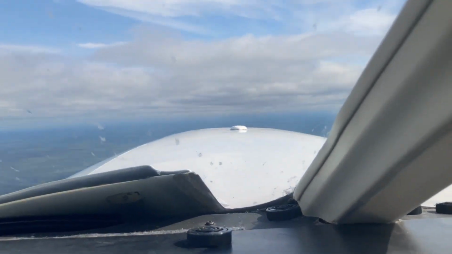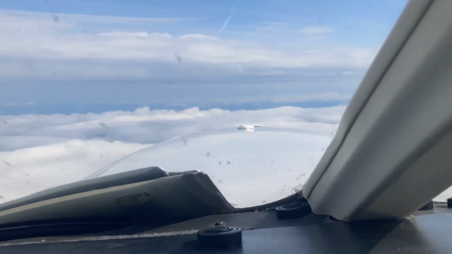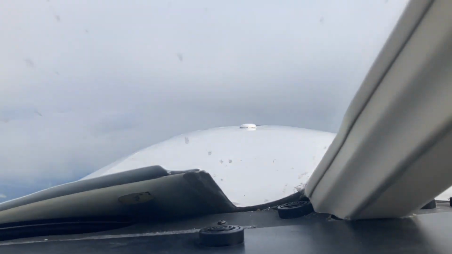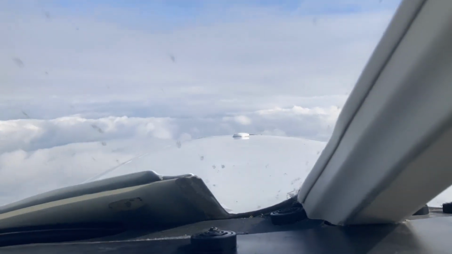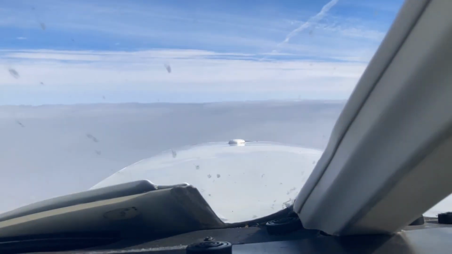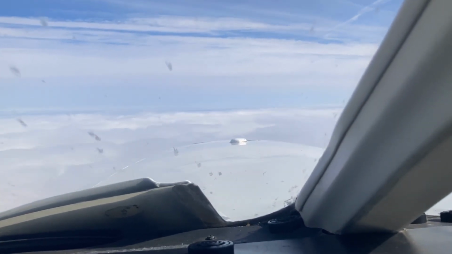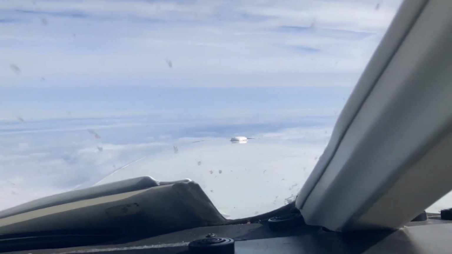Introduction. Straight and level flight is a fundamental aviation skill that entails maintaining a constant altitude and heading without significant deviations. Mastering this skill is crucial for safe and efficient flight operations, serving as the foundation for more complex maneuvers. This chapter explores the principles, techniques, and procedures for establishing and maintaining straight and level flight in Instrument Meteorological Conditions, IMC.